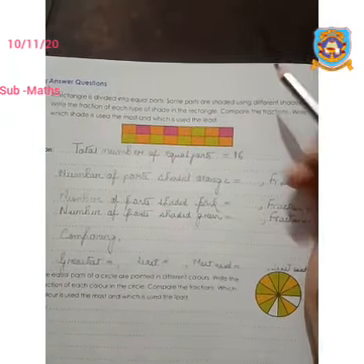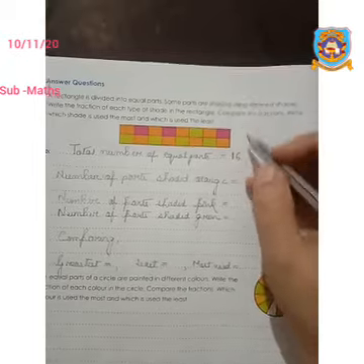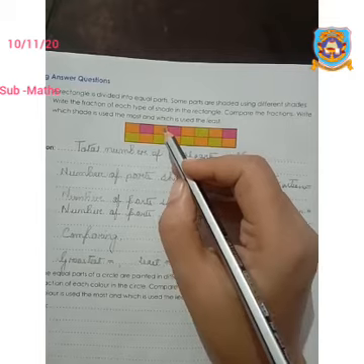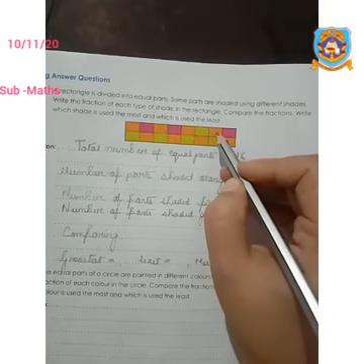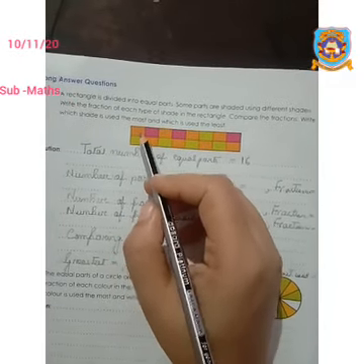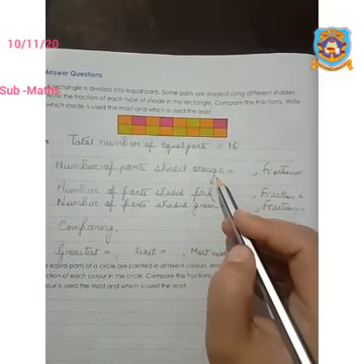Okay, so this is a rectangular bar and it is divided into an equal number of parts. How many equal parts? 16. Let me count if it is correct or not. 1, 2, 3, 4, 5, 6, 7, 8, 9, 10, 11, 12, 13, 14, 15, 16. Now 3 different colors are used: first orange, then green, then pink. I'll write the number of parts shaded orange. How many parts are shaded orange? 1, 2, 3, 4, 5, 6, 7, 8. 8. And the fraction will be 8 by 16.